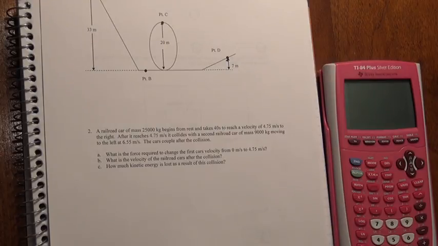Alright, this is going to be the explanation of the Semester 2 Final Exam Review Problem number 2, which reads, a railroad car of mass 25,000 kilograms begins from rest and takes 40 seconds to reach a velocity of 4.75 meters per second to the right. After it reaches 4.75 meters per second, it collides with a second railroad car with a mass of 9,000 kilograms, moving to the left at 6.55 meters per second. The cars couple after the collision.